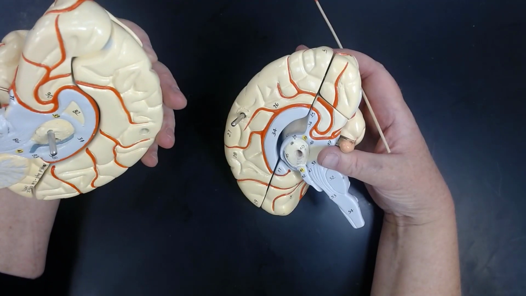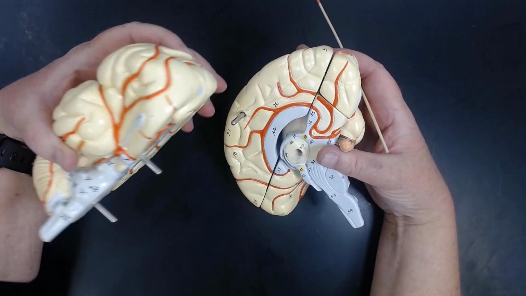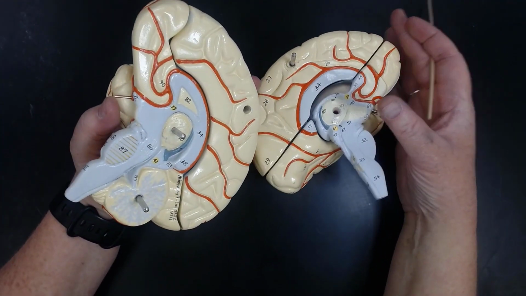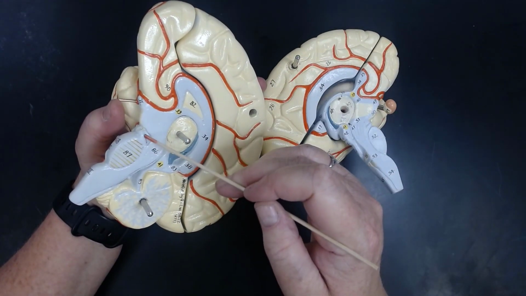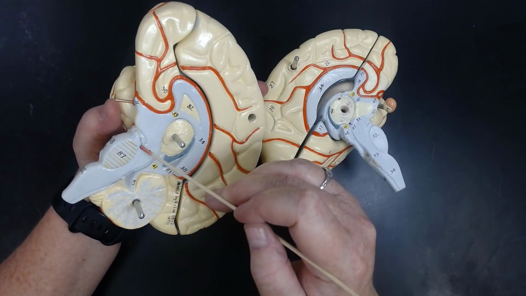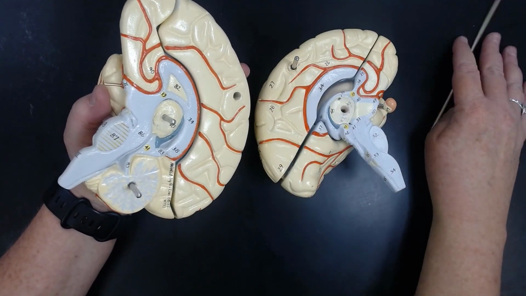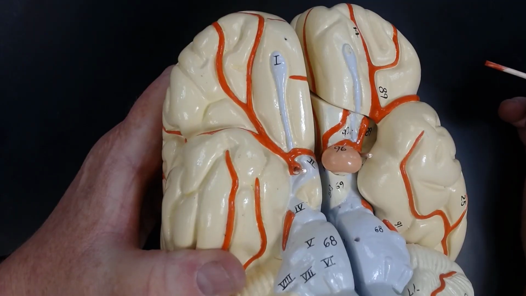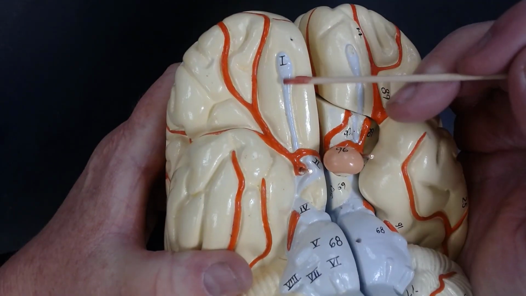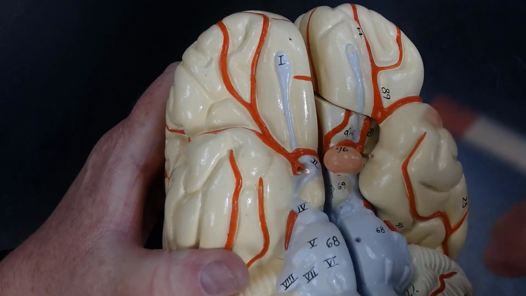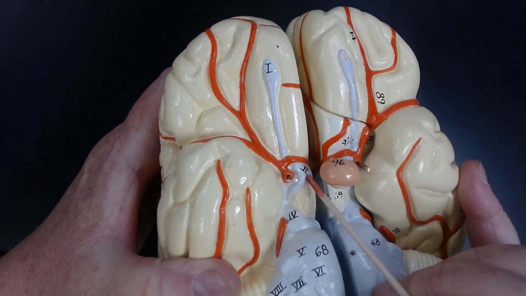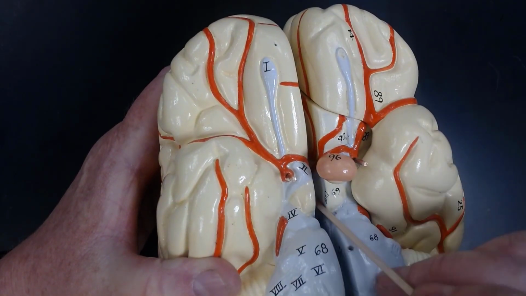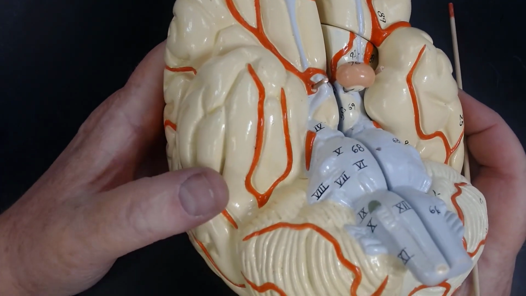Cranial nerve number 3 is the oculomotor nerve, and I can only see that when I take the brain apart. Okay, it's rubbed off on this one, but it's supposed to be right here. So that's cranial nerve number 3, which is the oculomotor nerve. Here's a better view that's close up. So here is cranial nerve number 1, which is the olfactory nerve. And here is cranial nerve 2, which is the optic nerve. Cranial nerve number 3 is more interior and can't be viewed from this angle.